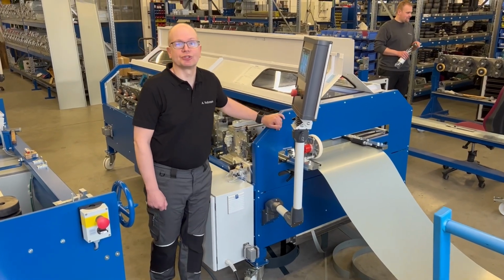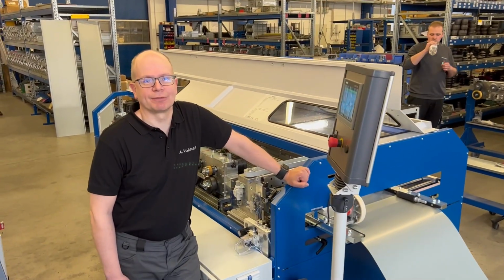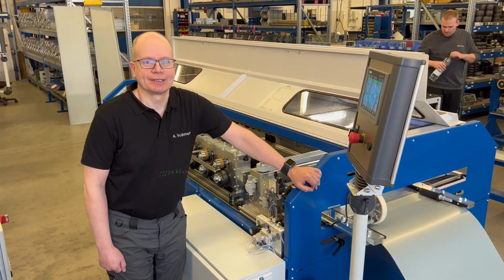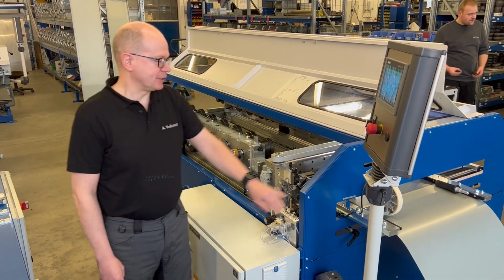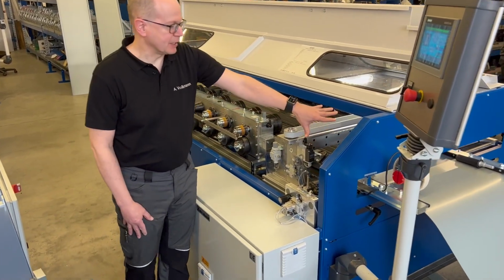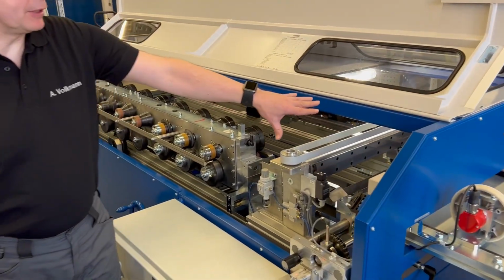I would like to introduce you to our QUADRO KS. First, I'll show you the basic functions of the machine. You see here the inlet guide of the machine.